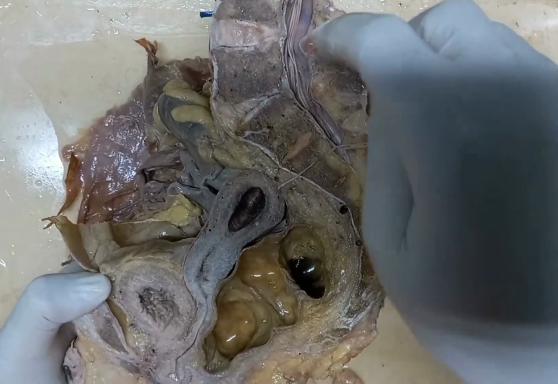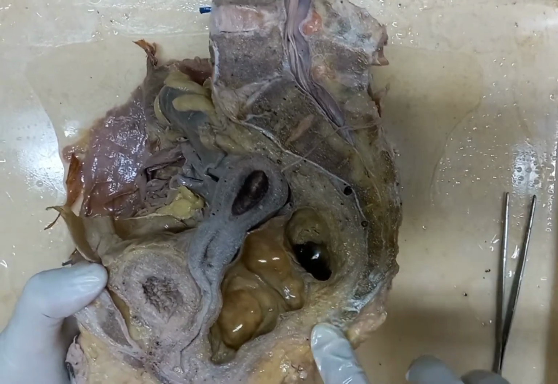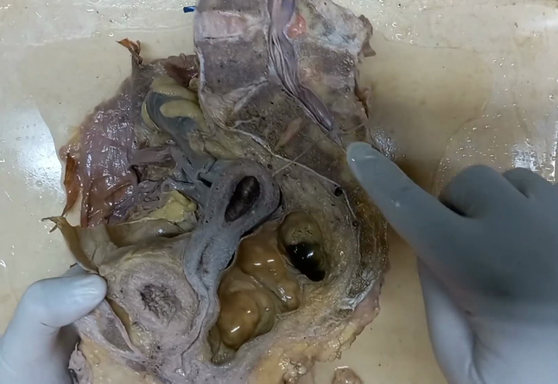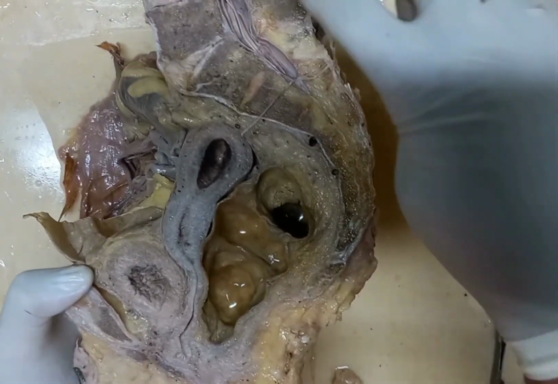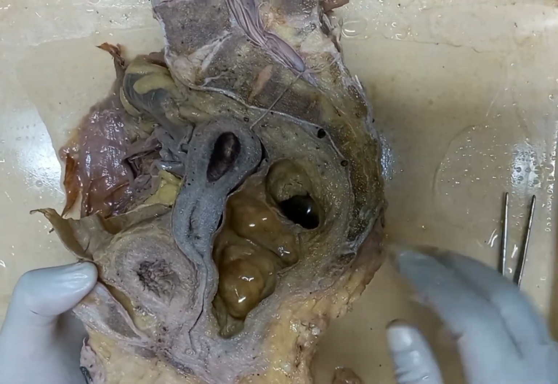This is the lumbar vertebrae, L4, L5. This is the sacrum. This is the tip of the coccyx here. And then you can see the vertebral canal in which the cauda equina fibers are seen. These are the spines of the L4 and L5 lumbar vertebrae.